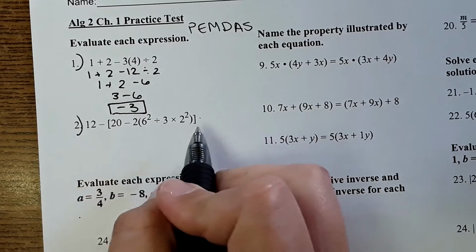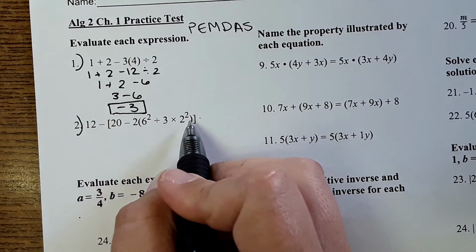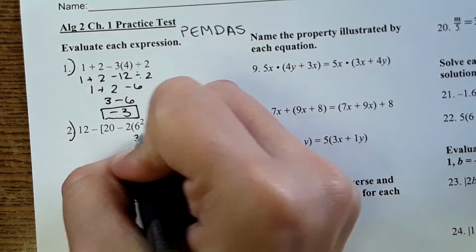So here we have the brackets and the parentheses. We solve within these parentheses first, starting with the exponents. So we get 36.